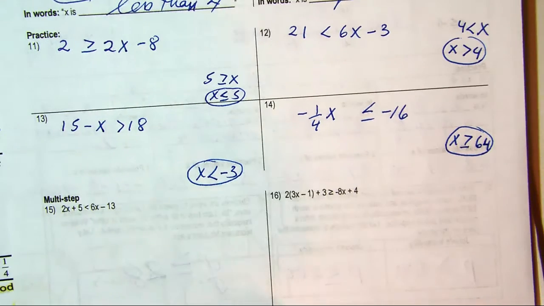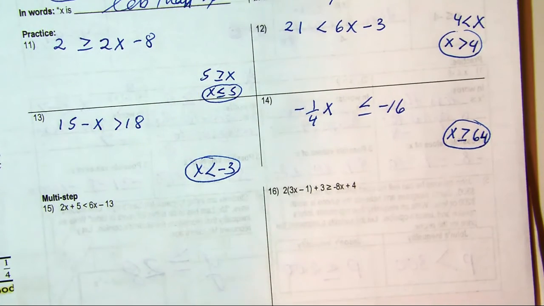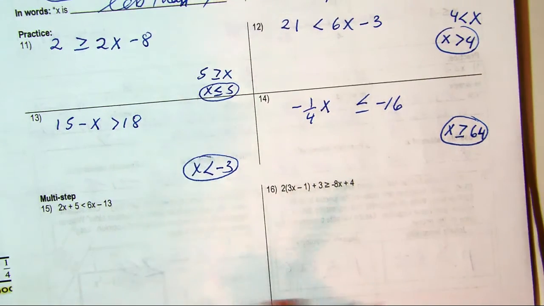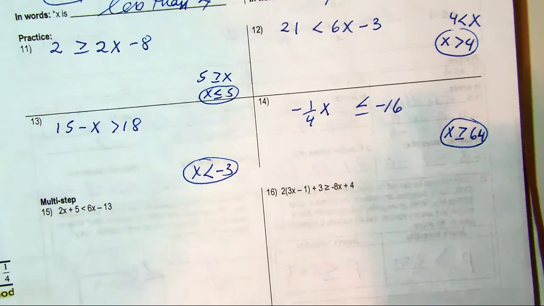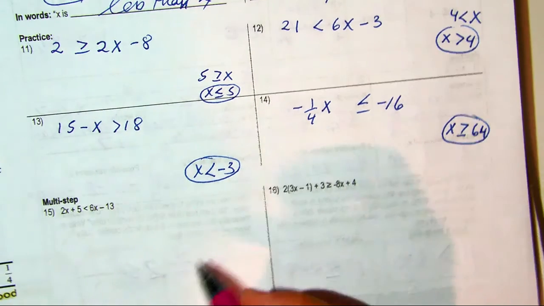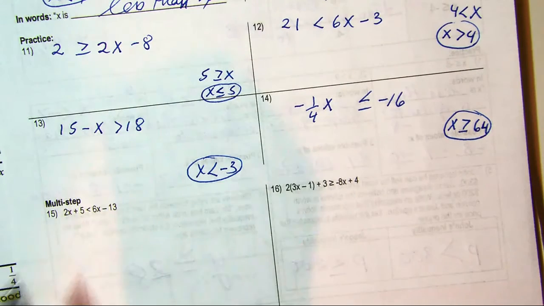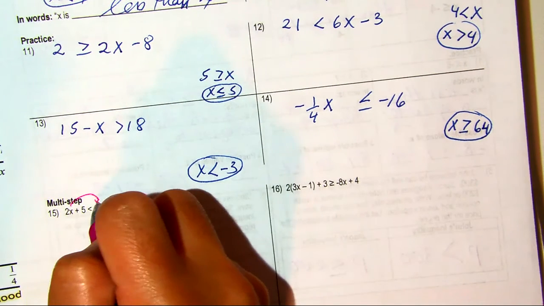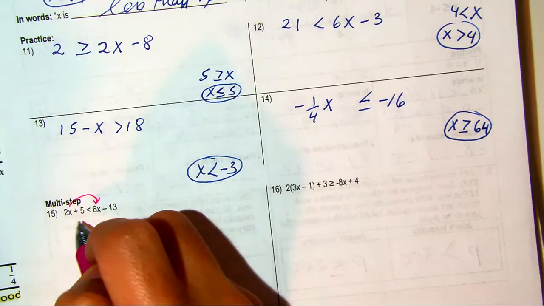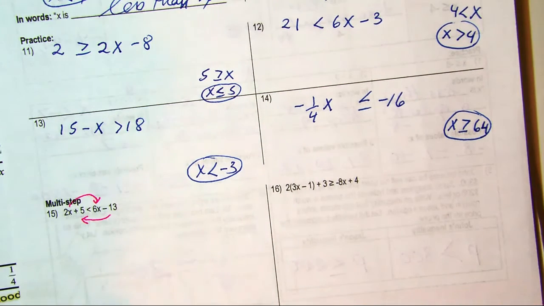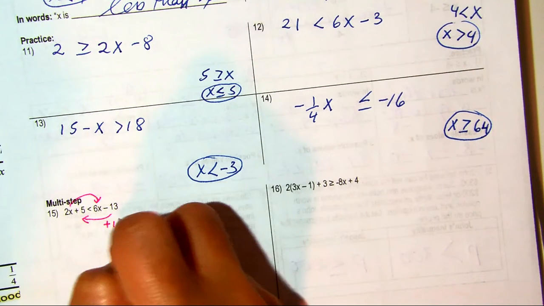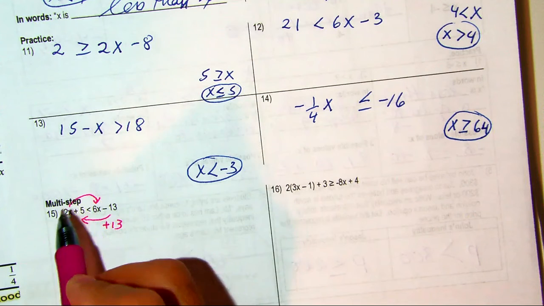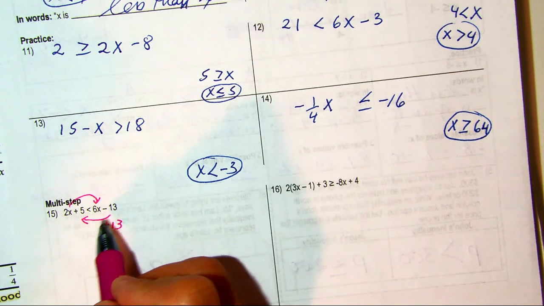Now number 15 and 16, these two are multi-step inequality but similar to multi-step equation. So I'm going to work on this. Move 2x to the right, move 13 to the left. Now first of all, you can move 6 to the left and 5 to the right. It won't matter, but either way it should be okay.